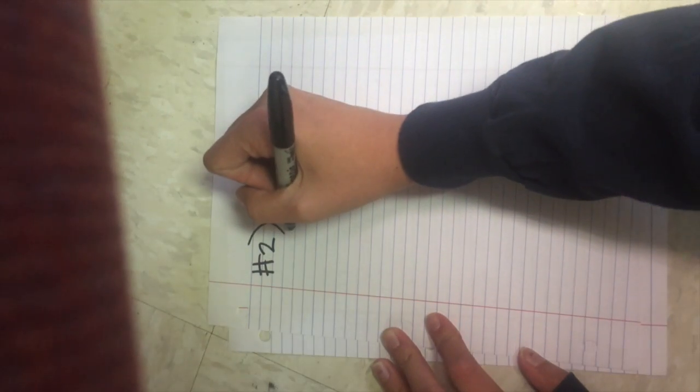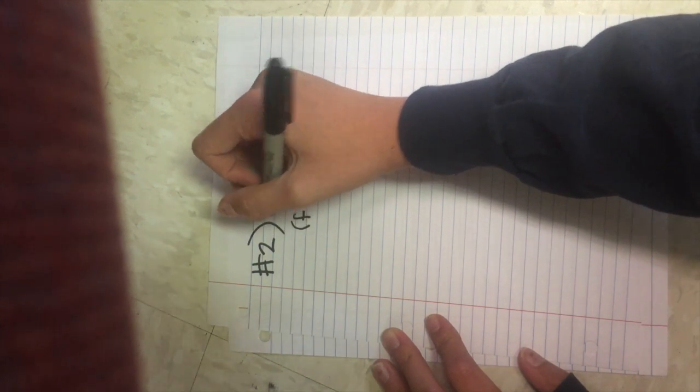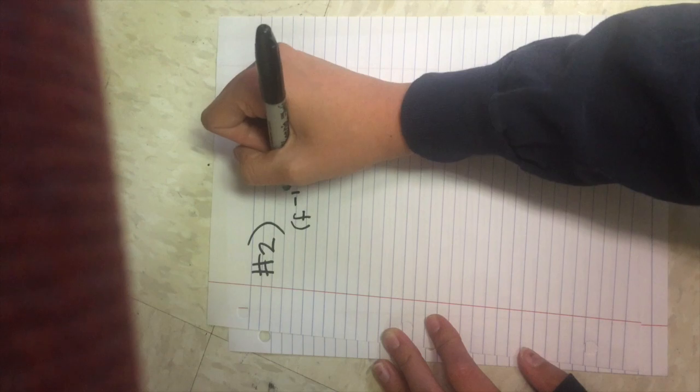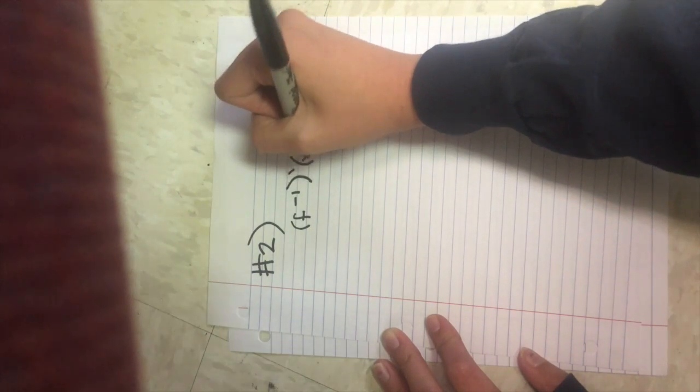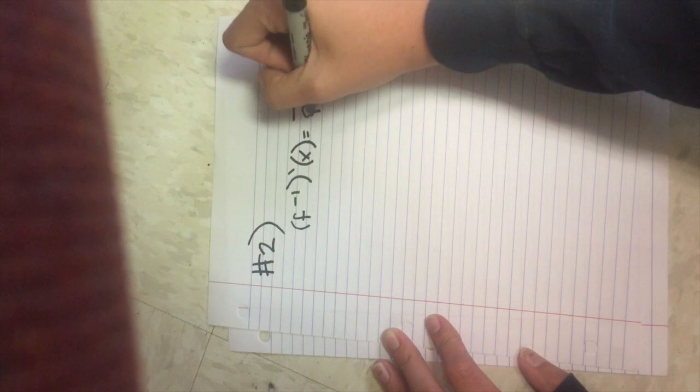So I set it up the same way we did with arcsine in class. The derivative of the inverse is equal to 1 over f prime.